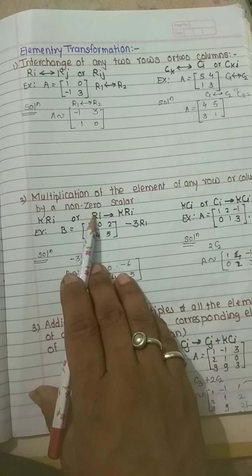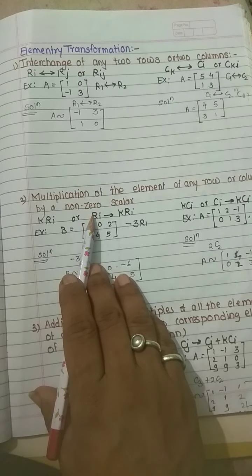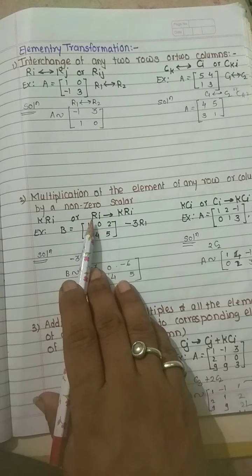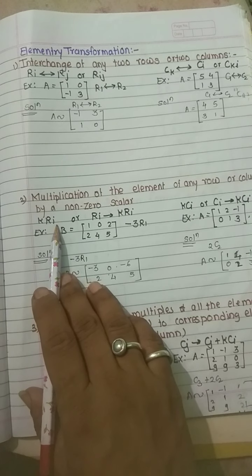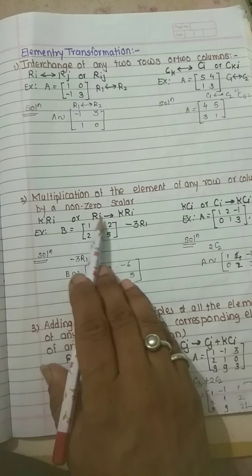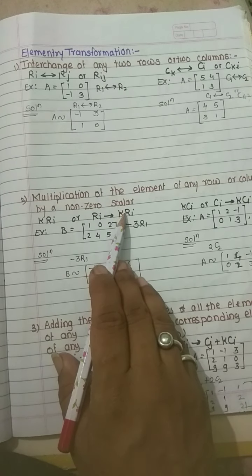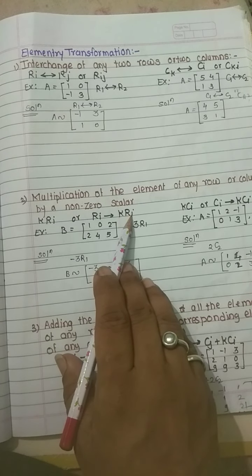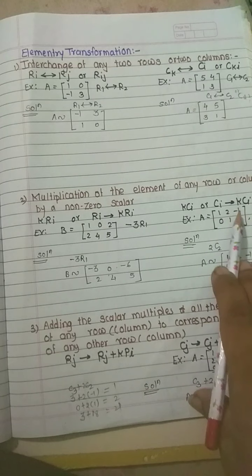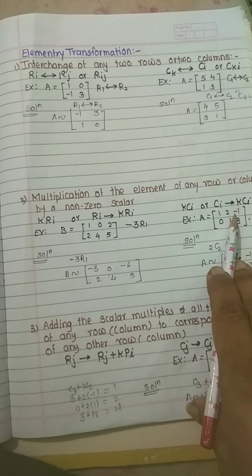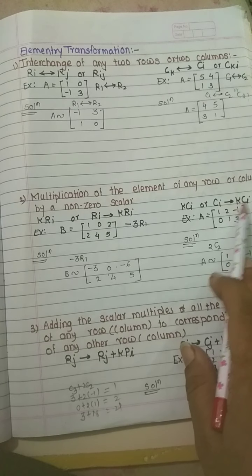If k is a non-zero scalar and the row Ri is to be multiplied by the constant k, then we multiply every element of Ri by the constant k, and symbolically it is denoted by kRi.